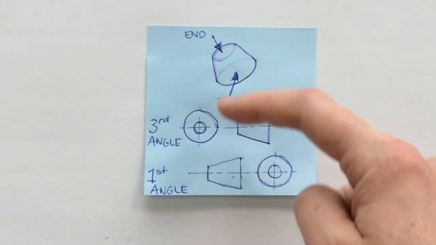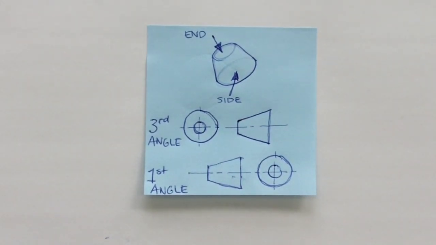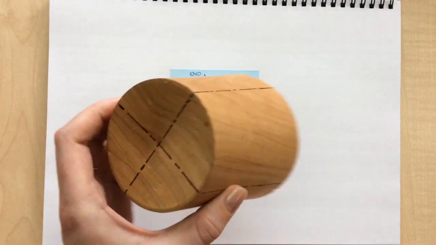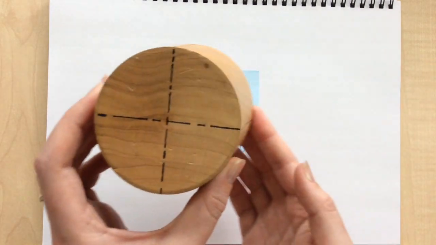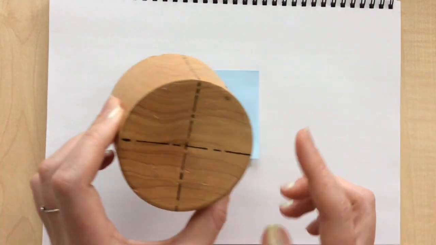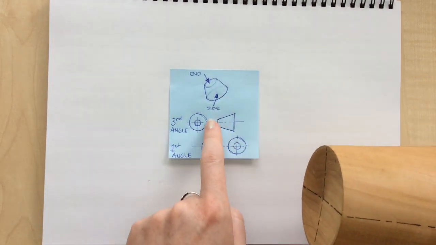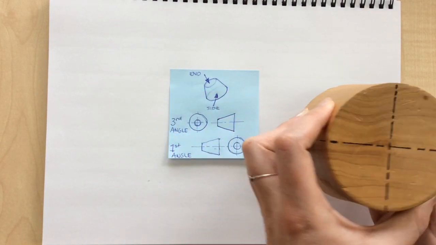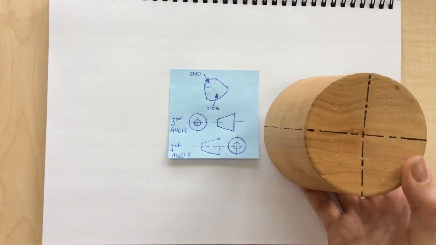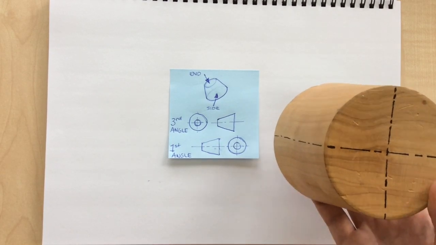We want to draw the end and the side, and the way that we put those two 2D views together in a layout decides whether we're going to be drawing in third angle orthographic projection or first angle. So we've got the front and the side, or the end and the side view. If we essentially rotate them like this, in this kind of motion, and we've got connecting corners and space in between, that's third angle. If we have this view and then we rotate or push it back, it's going to be first angle.